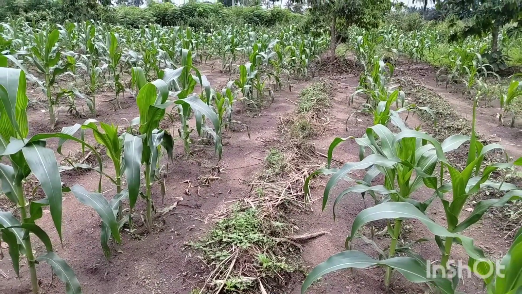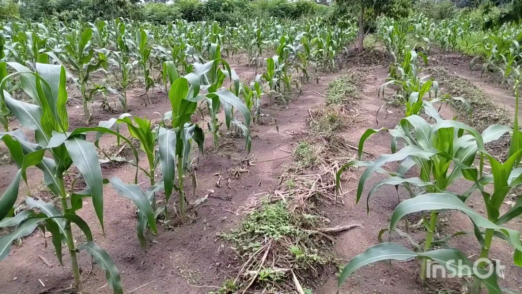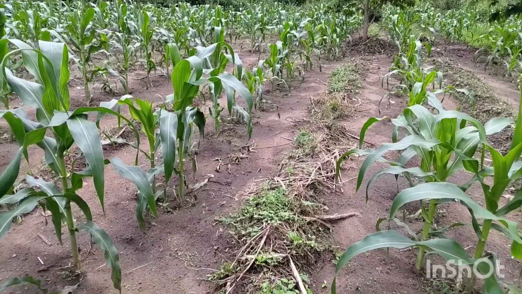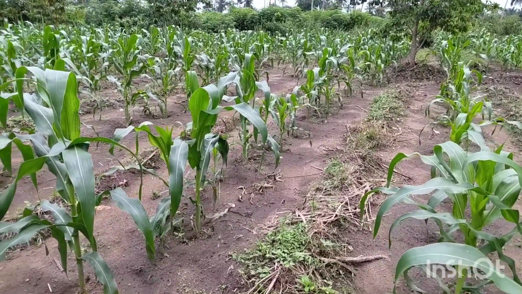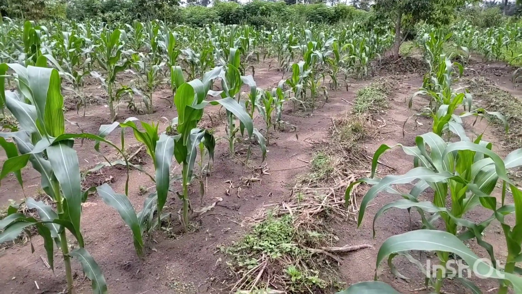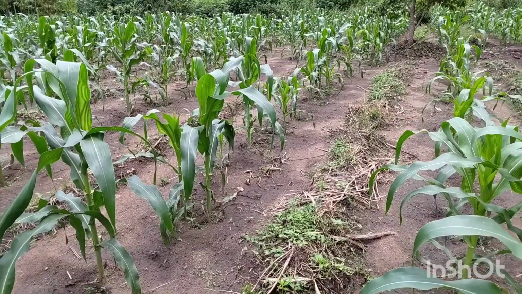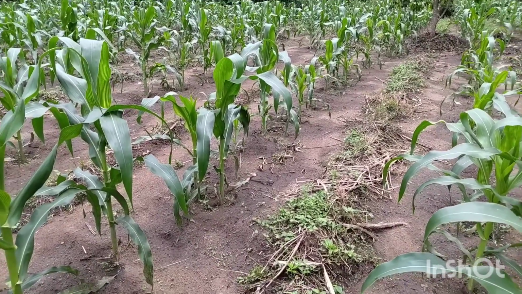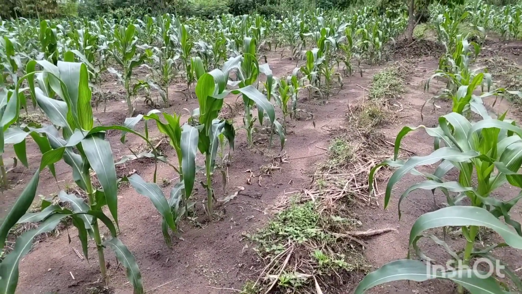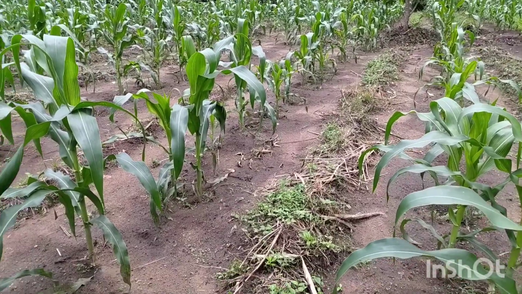You could observe that there's a large distance between rows. This is because we gather the weeds. Whatever weeds we take out from the farm, we gather it on this row, and that is where we'll be planting the next one. Because when this is harvested, we're going to start immediately on the next one. Why do we do this?